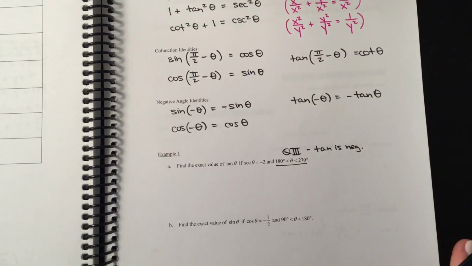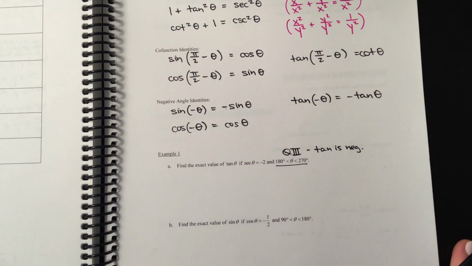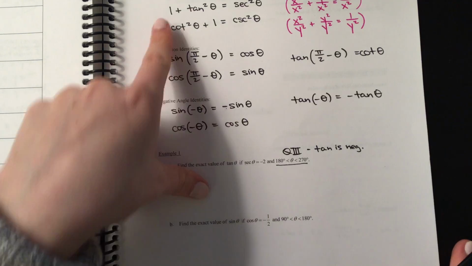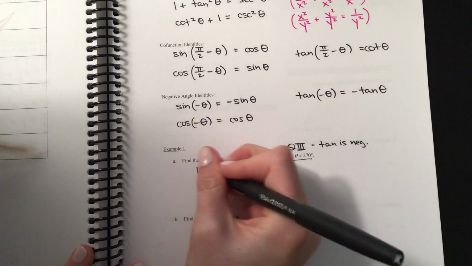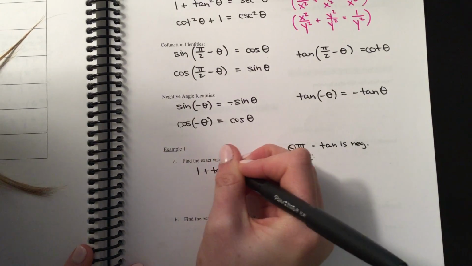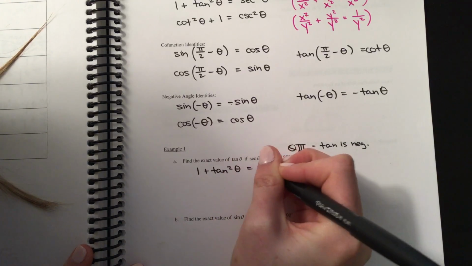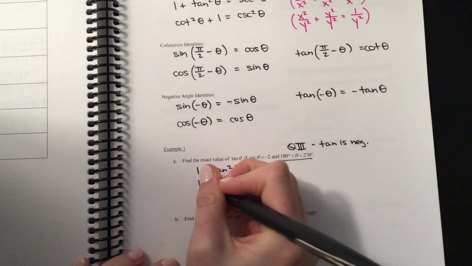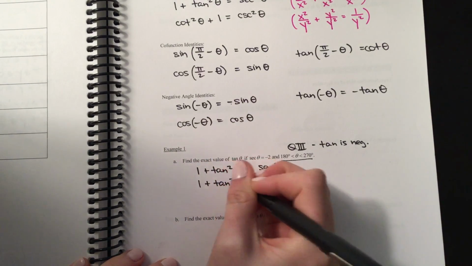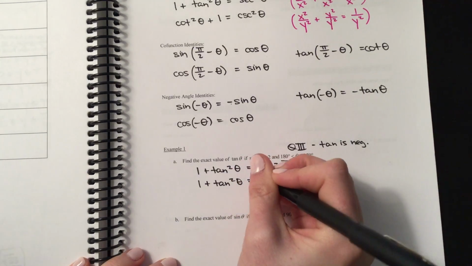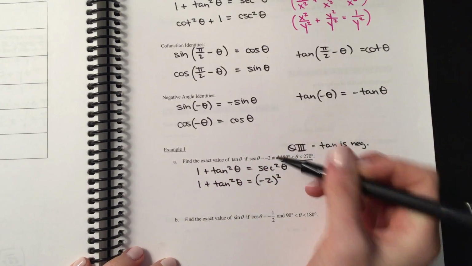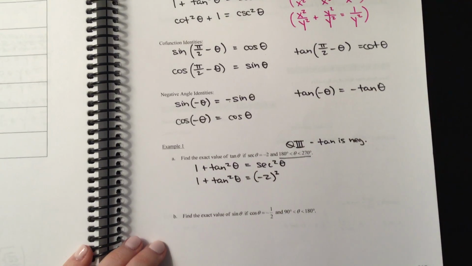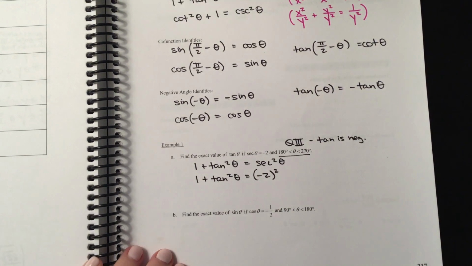When you have them all in front of you, it's a little bit easier to spot which one you're supposed to be using. So we're going to use this right here. I'm just going to rewrite it so that we know exactly where we're plugging in all our numbers. Now I'm going to plug in this. Secant is -2, and we're going to solve for tangent. So 1 plus tangent squared of theta is equal to, and I take that -2 and I square it, because remember, this squared just means that you're squaring the whole thing. It's just a notational thing for our trig functions.